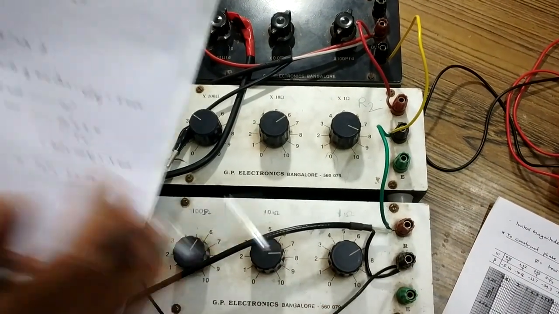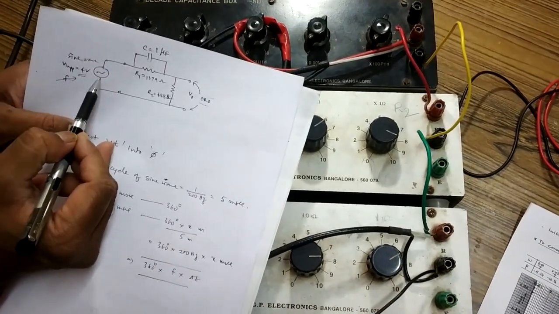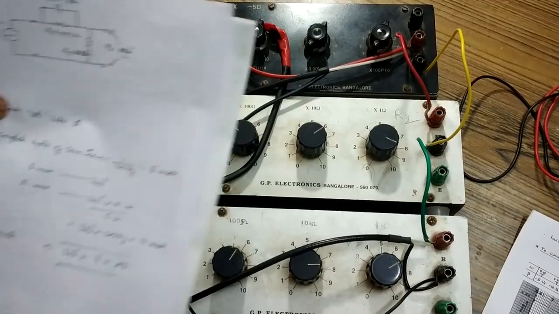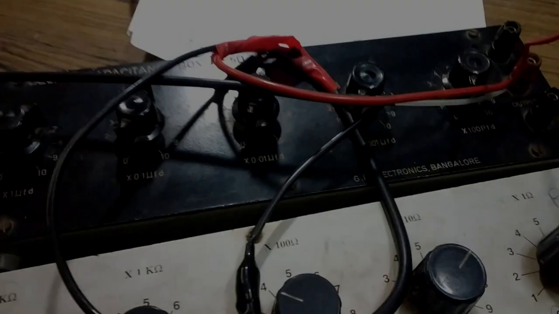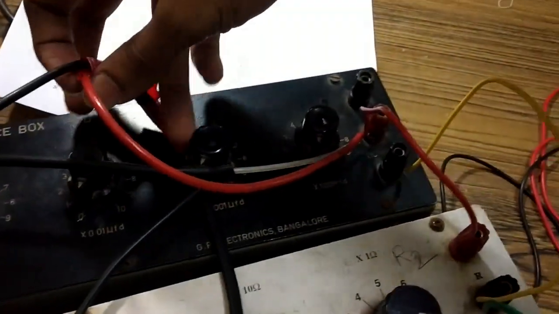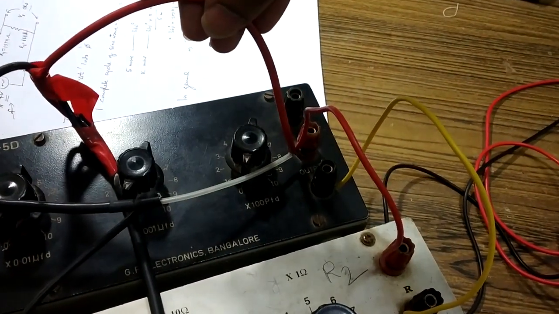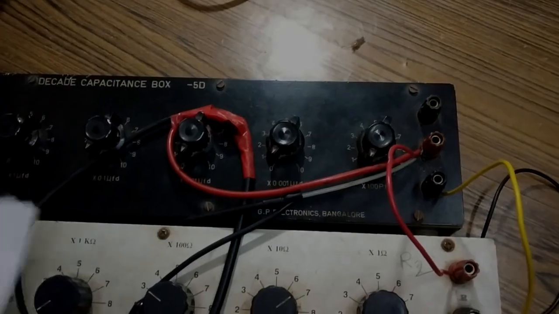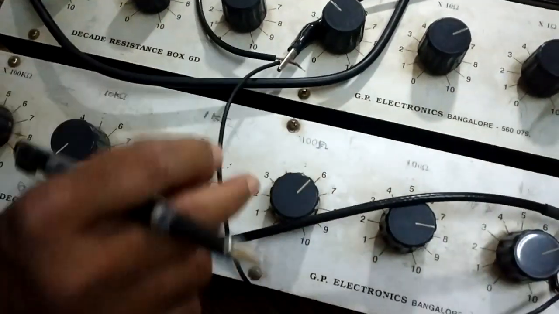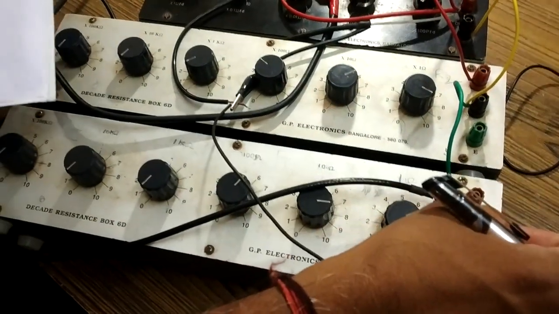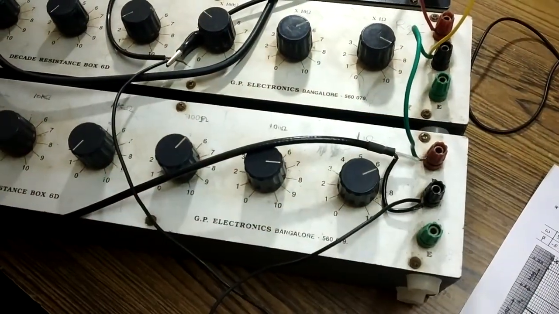And obviously the input to this circuit should be from the signal generator. From the signal generator, the positive probe goes to the junction of R1 and C. This is the junction of R1 and C, and the negative should go to the other end of R2. So it is connected to the other end of R2, right?